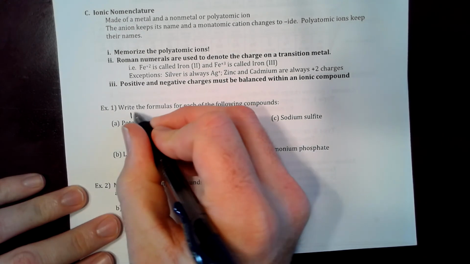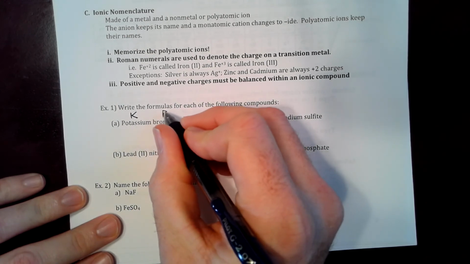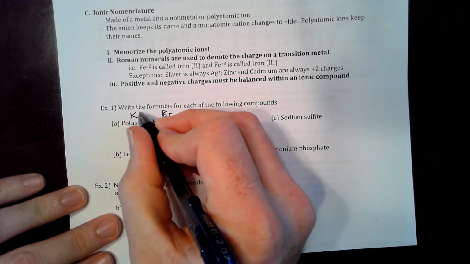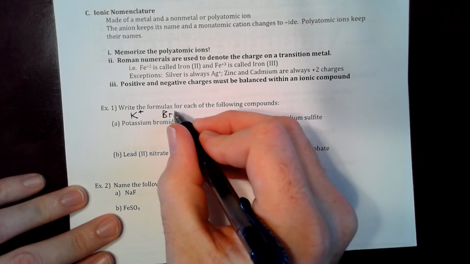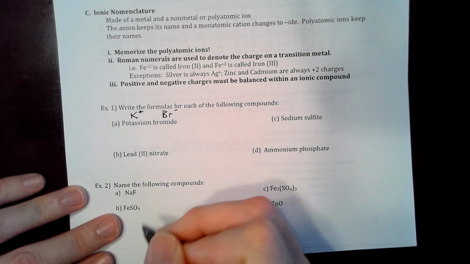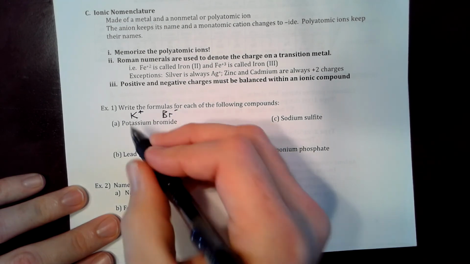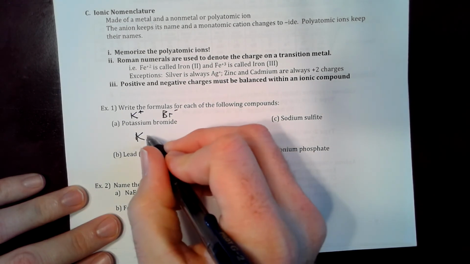Potassium bromine, well, that's potassium and bromine. Well, K is in the first group, so it's going to be K plus, and then bromine is in the 17th group, so it's going to be a minus. The plus and the minus cancel out, so it's just going to be KBr.